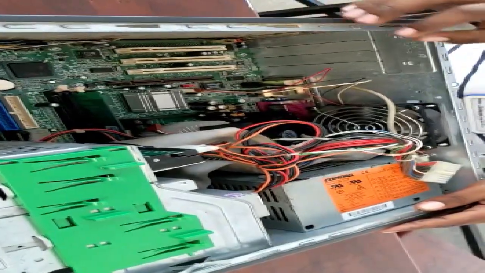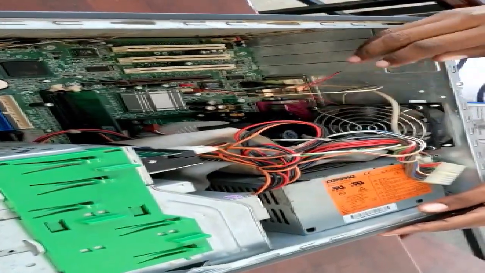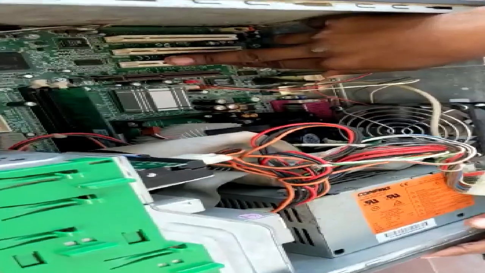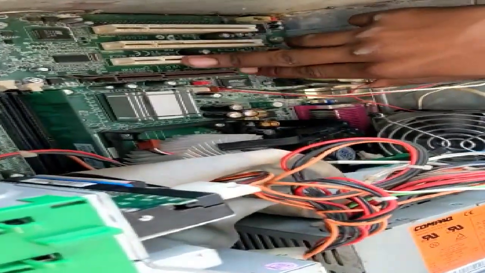I'm going to explain the list of the components of the computer. There is an expansion slot which is used to expand the capability of the computer.